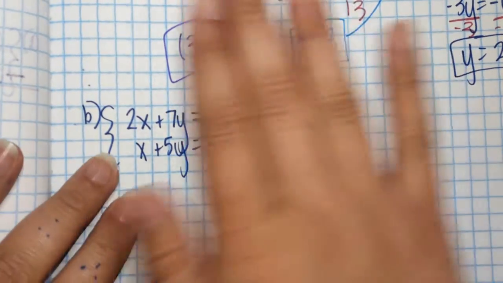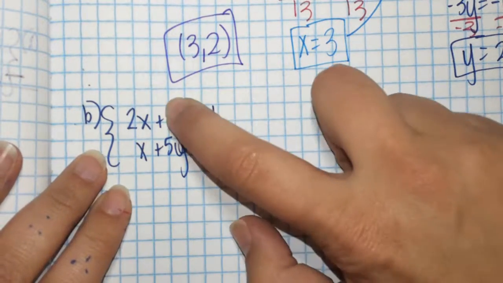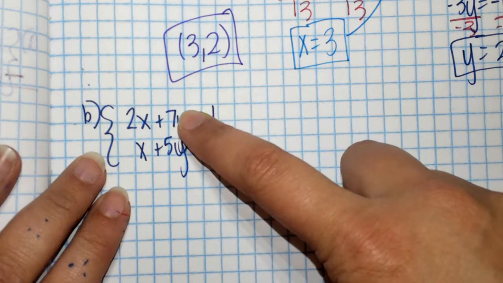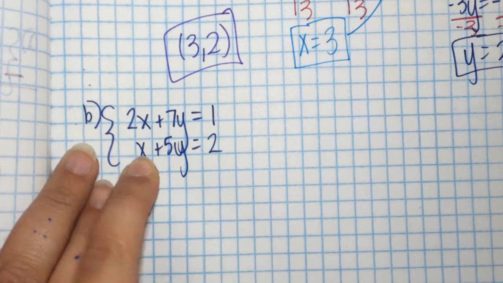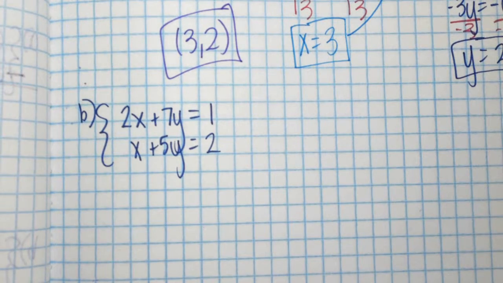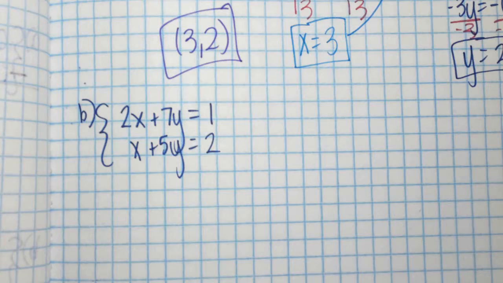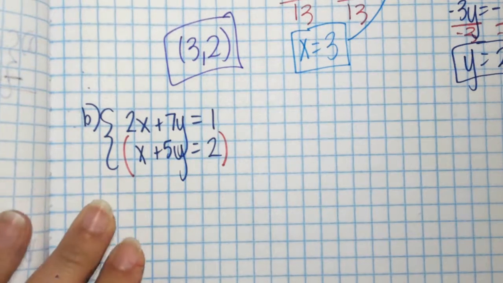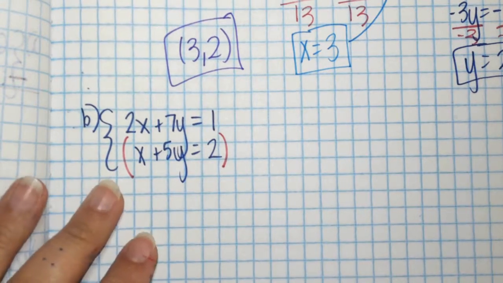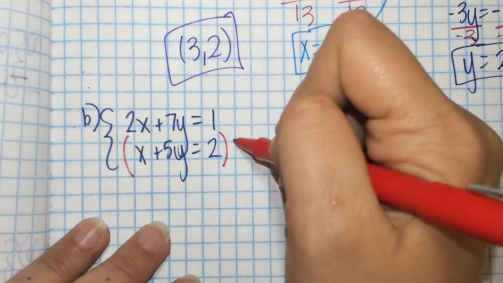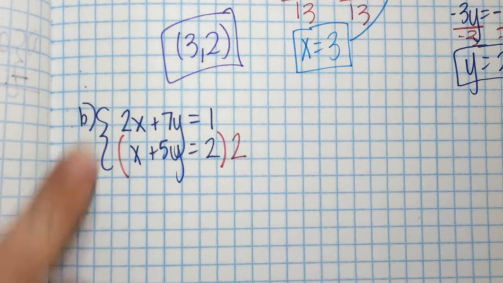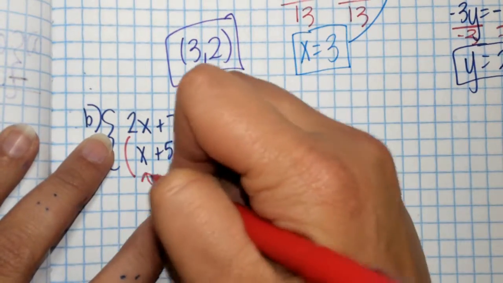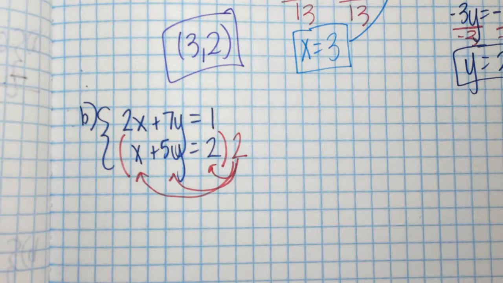You need to eliminate by 2. Now, let's talk about which one we're going to eliminate. Can we multiply 7 by anything to get 5? Can we multiply 5 by anything to get 7? But can we multiply 1 by anything to get 2? So that's why we eliminate x. Now, we can multiply by positive 2 because we can subtract. So we're going to multiply by positive 2 on the bottom because we want to get our x's the same. And we're going to multiply it to everything.